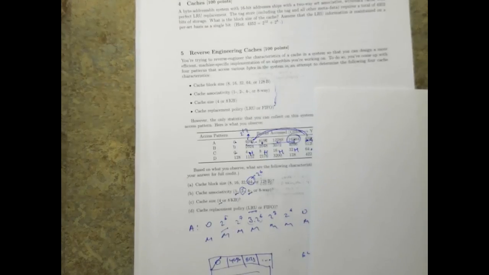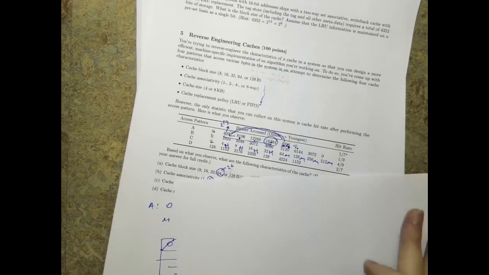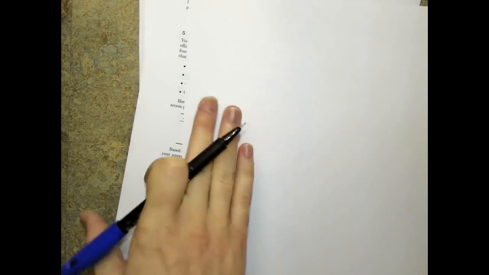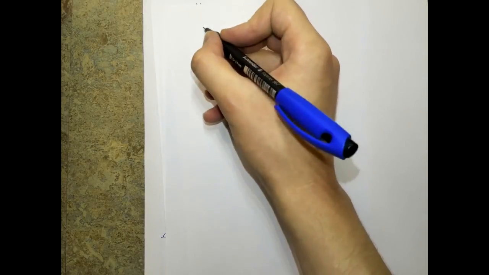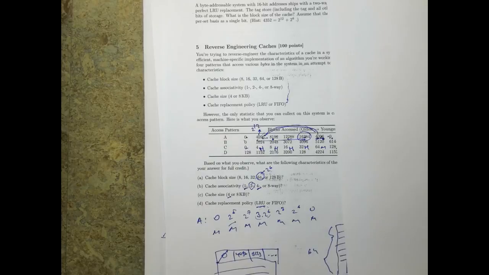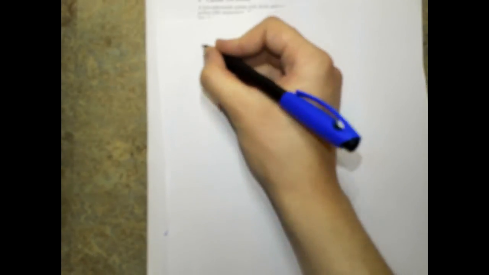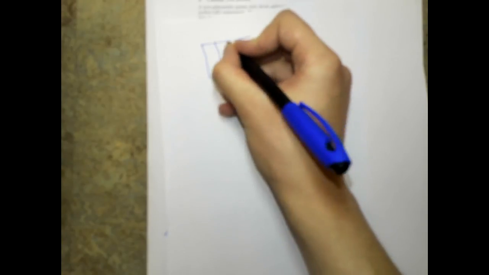So for C, let's draw the cache with the information that we already have. We know the cache block size to be 64 bytes. We know the associativity is 4, right? It is the only associativity that satisfies access pattern A. So our cache looks something like this.